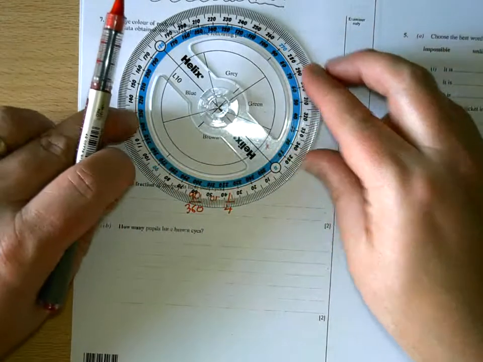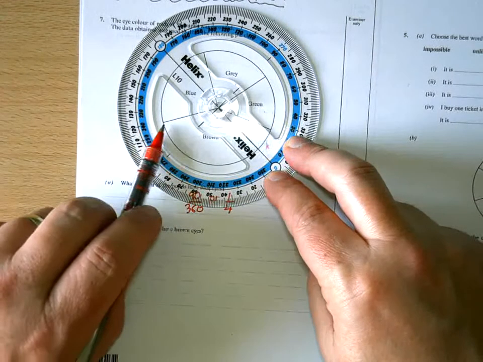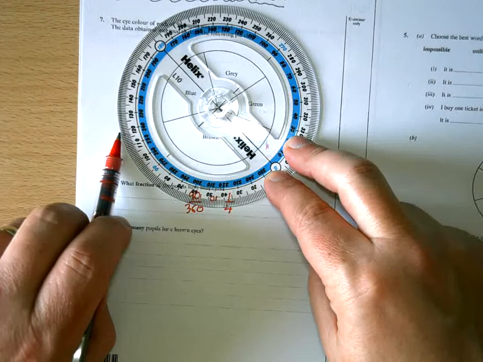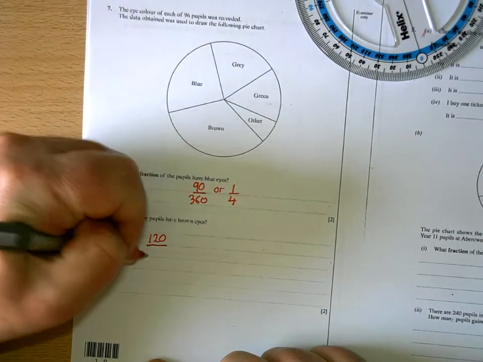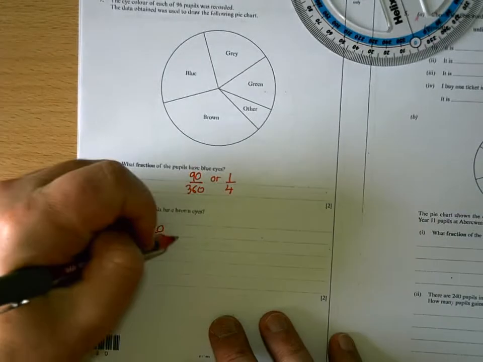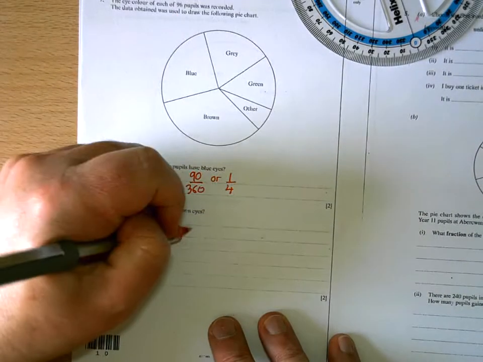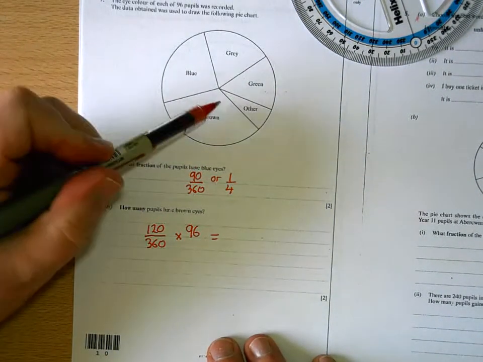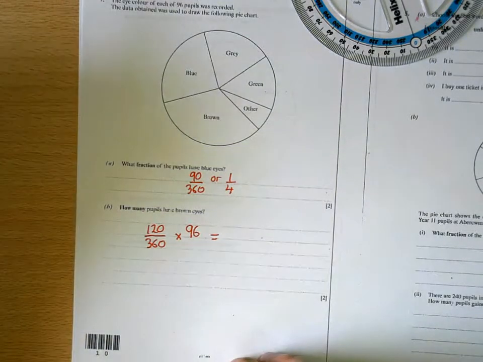Now in the exam paper, this pie chart would be twice as large as it is on this printout, so that will cut nicely the markings on your protractor, but that is 120 degrees. So brown is 120 out of the 360. So we write that as a fraction, and then we know that that is representing 96 pupils in total. So the maths that we have to do here is the 120 out of 360 times 96.